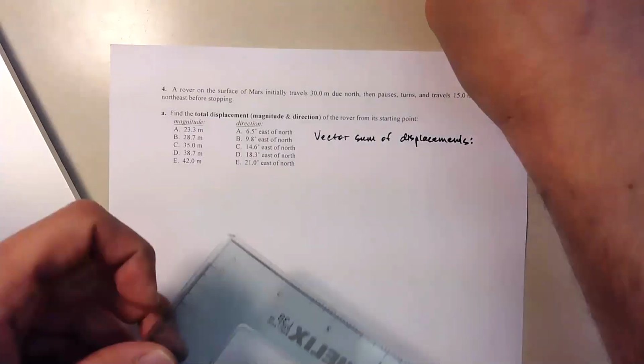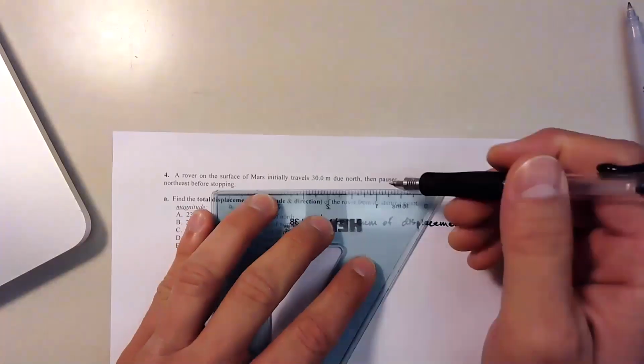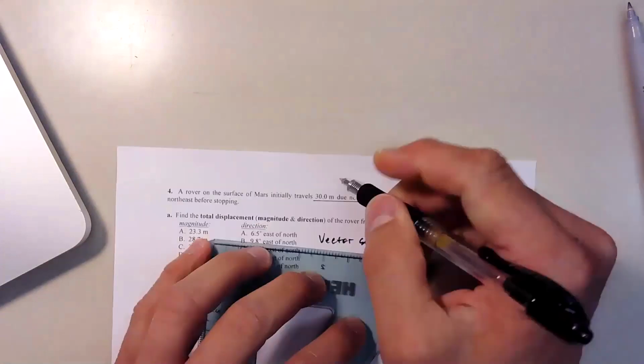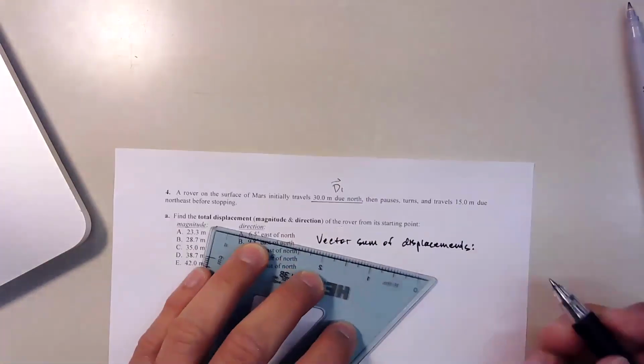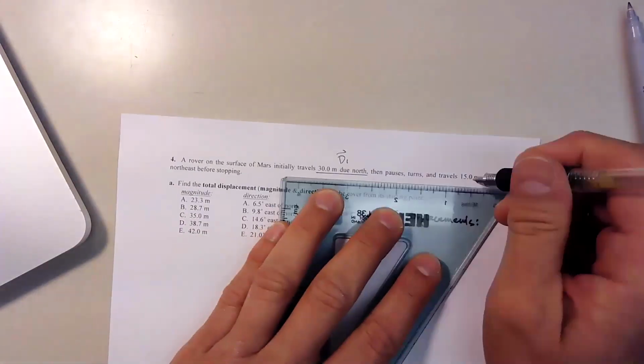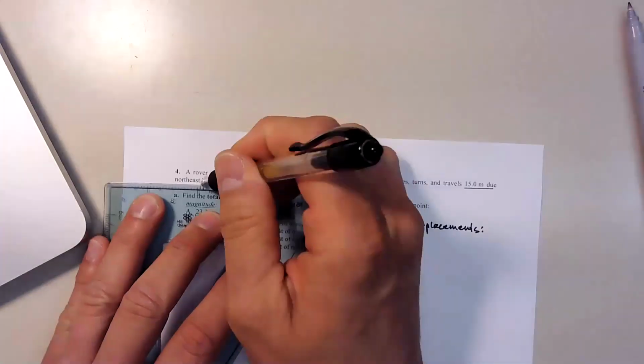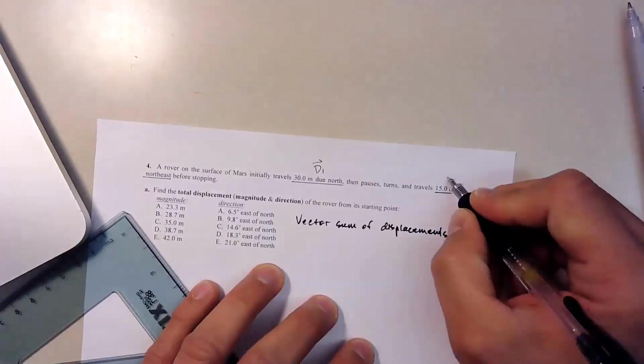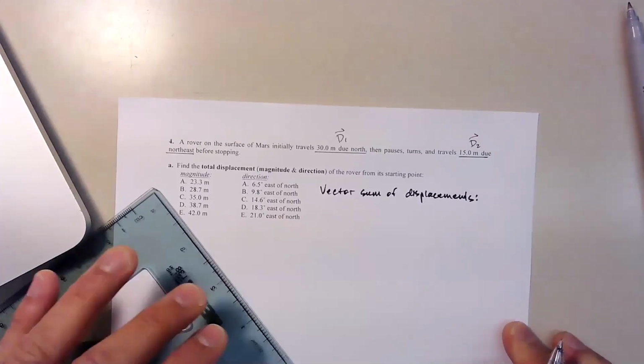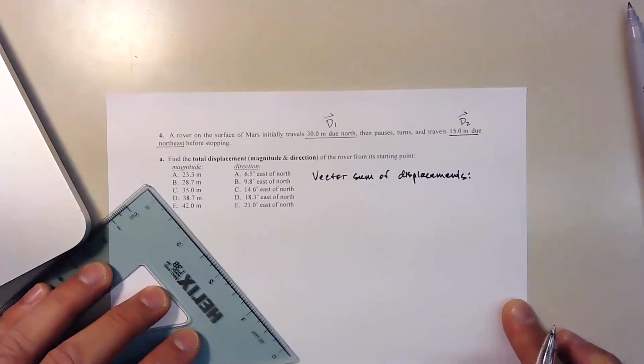So if I decide, let's call these two displacements. Let's call 30 meters due north D1. You're welcome to name it something different if you like, but I'll just follow the nomenclature I chose for my solutions. And we'll call that second displacement D2.